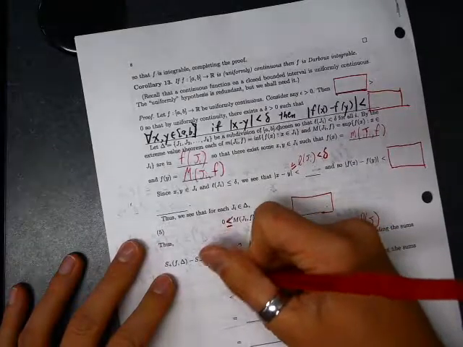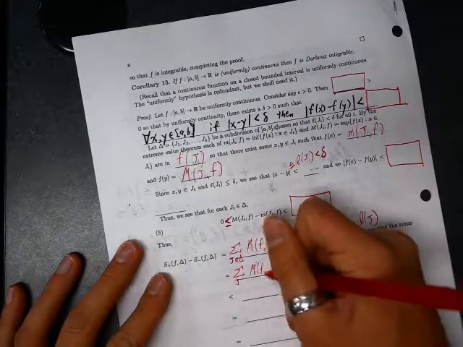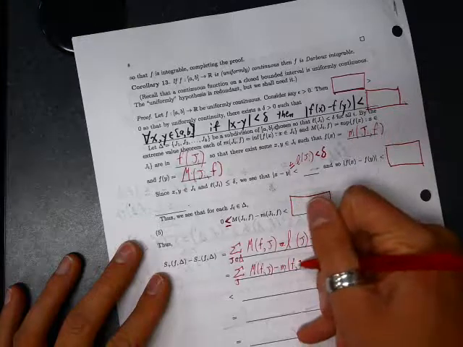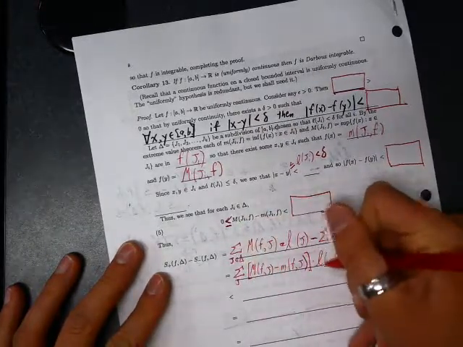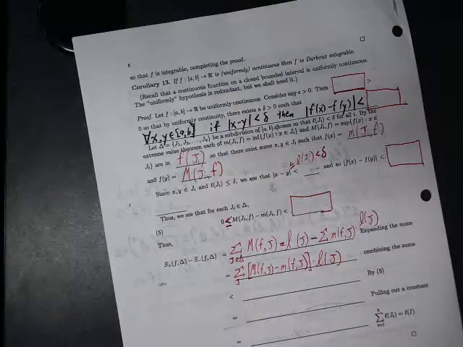I could rewrite that as the sum over a bunch of J's of big M of f comma J minus little m of f comma J, multiplied by the length of J. Do I have a bound on how big big M minus little m is? Yeah, whatever we pick. It's the thing in the red box.